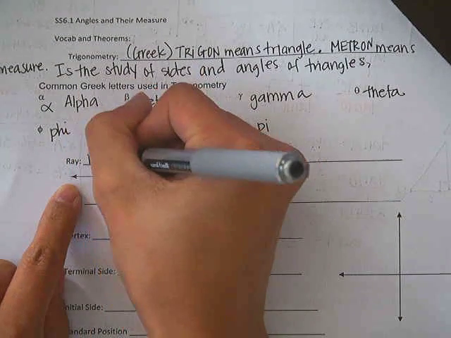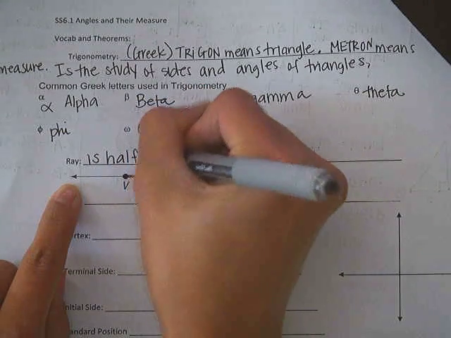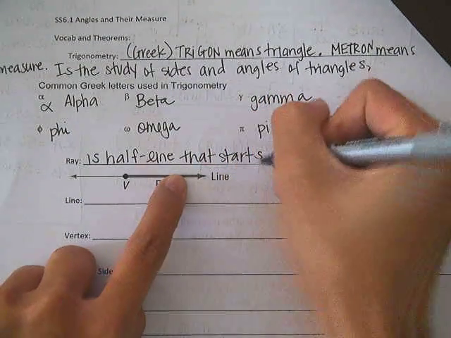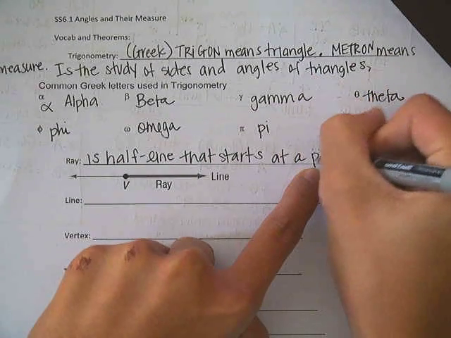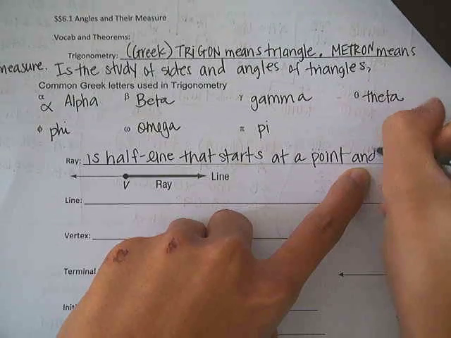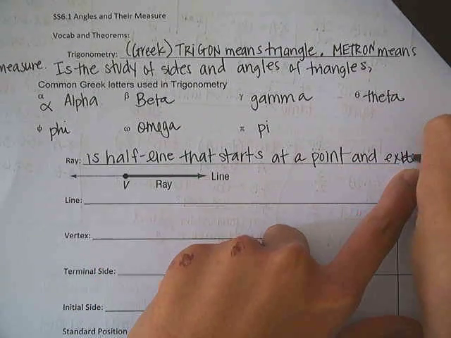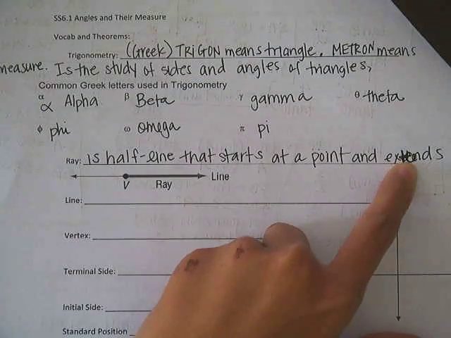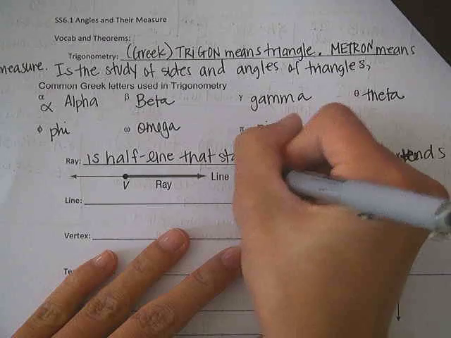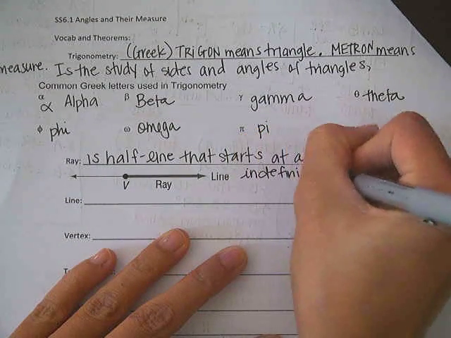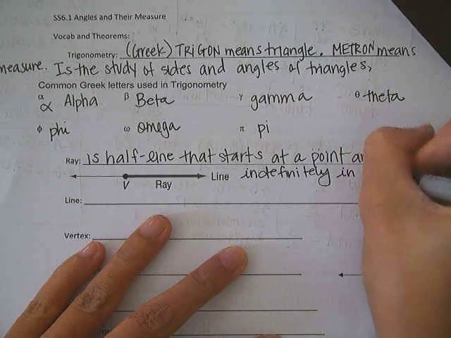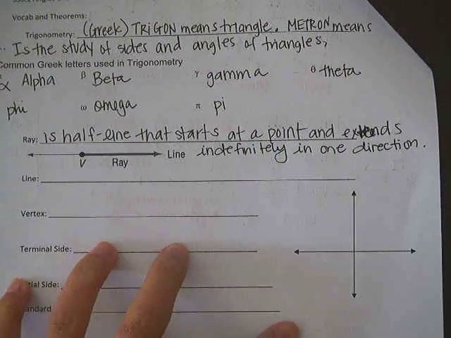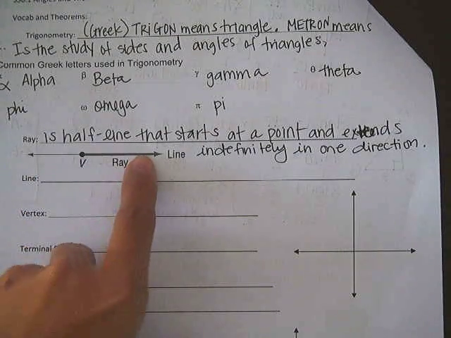So a ray is half of a line that starts at a point.